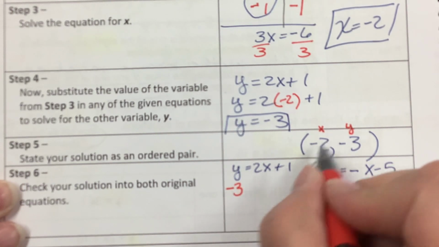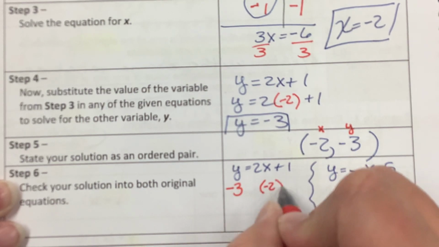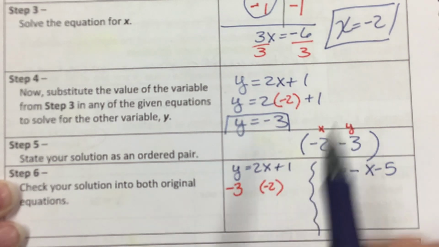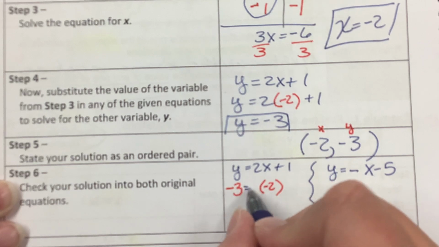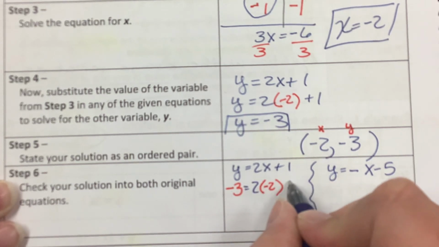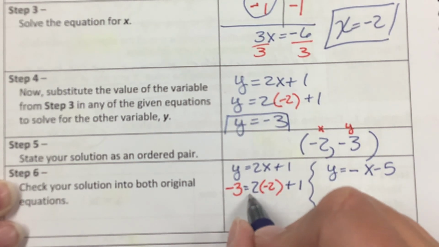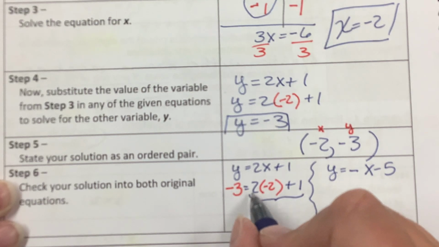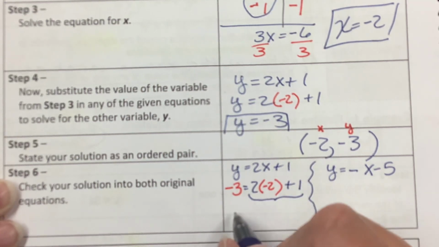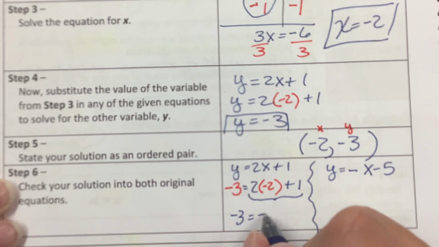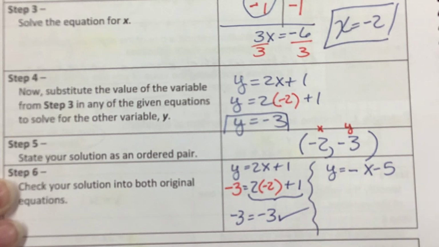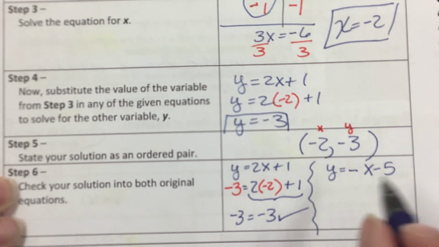Where the x is going to go negative 2 in parentheses, because it's y equals 2 times negative 2 plus 1. Put this in the calculator. 2 times negative 2 is negative 4, plus 1 is negative 3. Negative 3 equals negative 3. Checks.